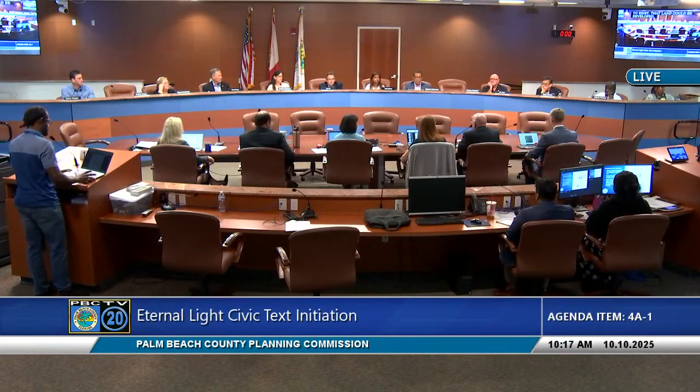Potentially, under the current rules, yes, if they provide 60% preserve area. So if Eternal Light, let's say, were not to continue for some reason and it was acquired by GL, and GL wanted to expand their development area, GL would have to acquire enough preserve area to meet the 60/40 AGR PUD requirements. And in that case, it could be residential as long as they met the 60%. So they would have to go acquire additional preserve area.